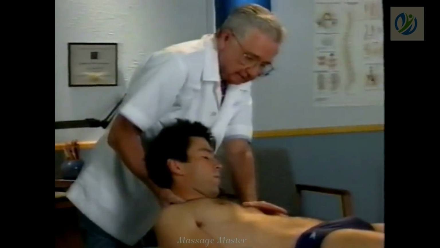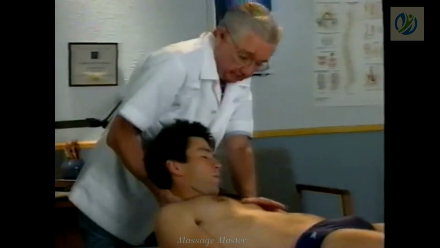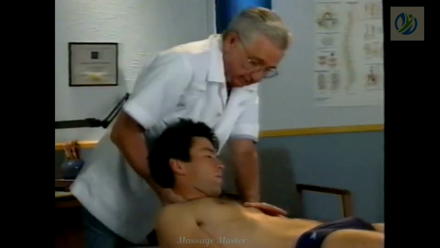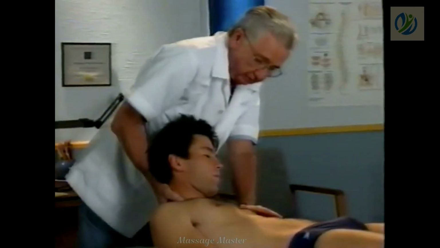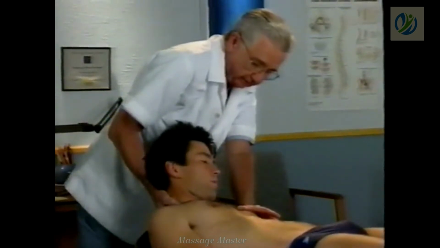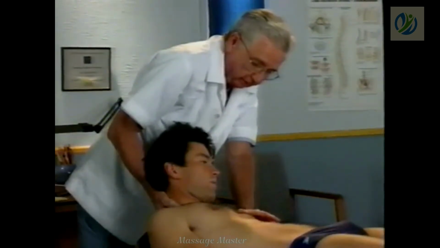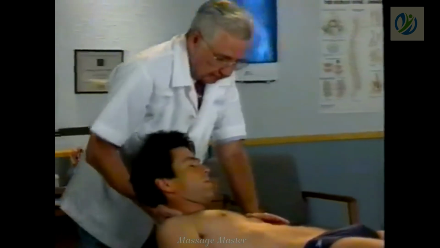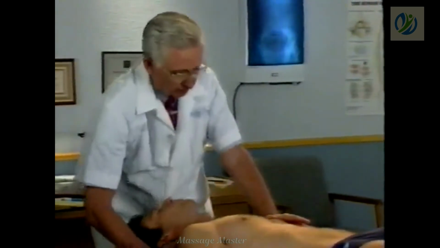Breath again. And out. Constantly finding the new barrier. One more time. And out. Now I hold that rib in that position, return his trunk back into neutral.